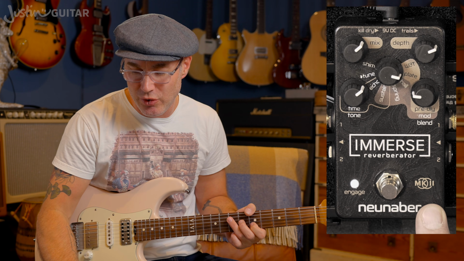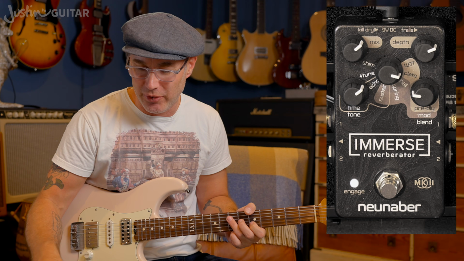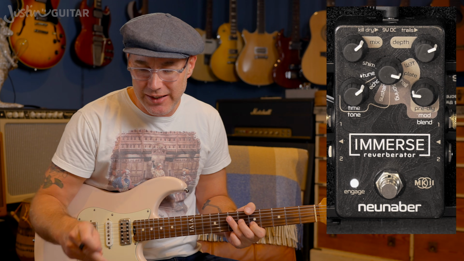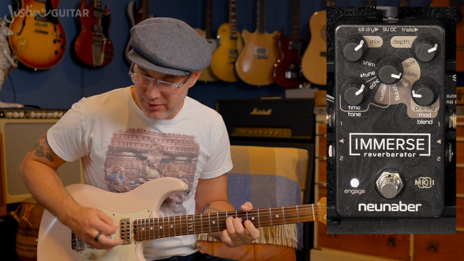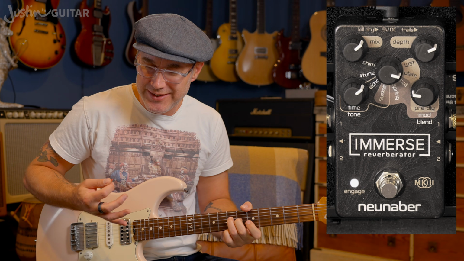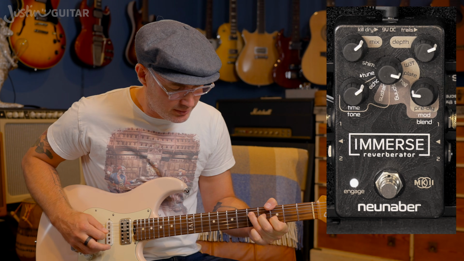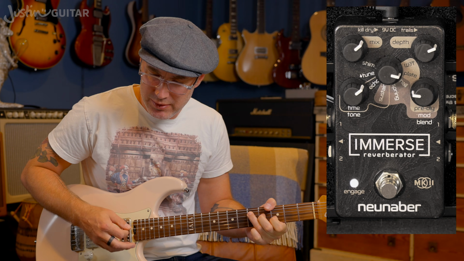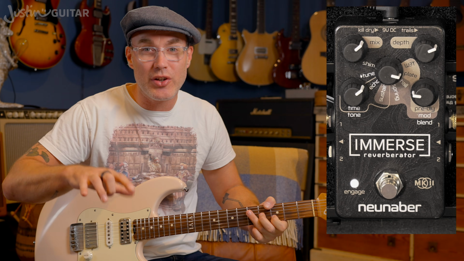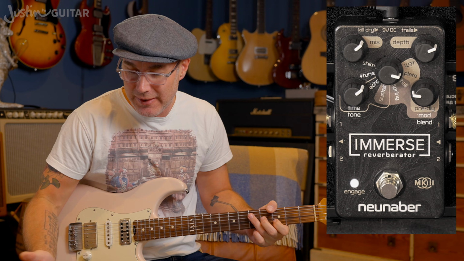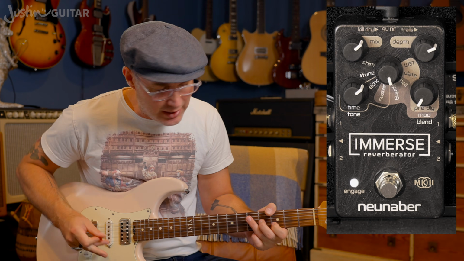This is the Neunaber Immerse pedal. You kind of get an idea. This is like double the price of the Boss one, I guess. And I really like the plate on this, the sound of the plate. It's really rich. To add something else to it. It's just a really, really lovely one. Even though it's really long, it doesn't seem to get in the way the way other ones do. Their spring reverb is pretty good as well.